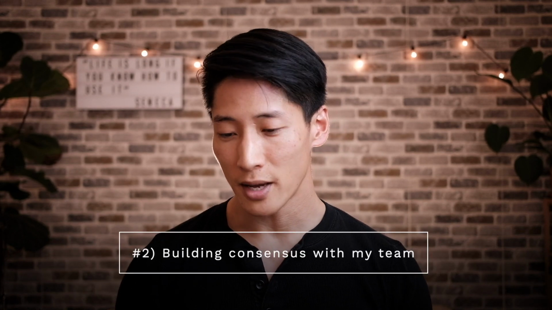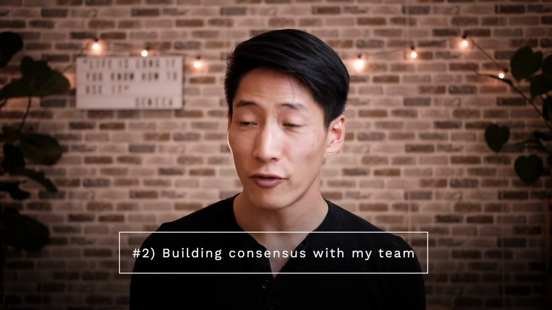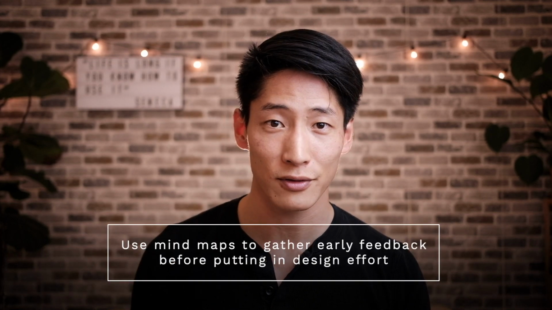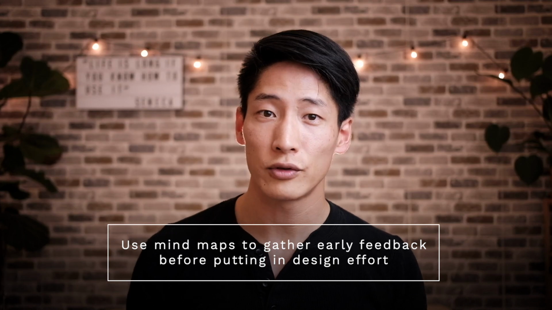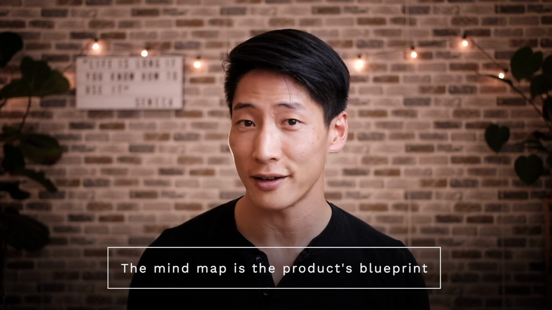That's the first reason. The second reason why I use mind maps is that it helps to build consensus with my team. Before I even touch any kind of design software, I will mind map out the entire roadmap or blueprint of the product and share that with my team members. It helps them understand how everything comes together before I put in the effort of actually designing the product. So you can think of the mind map as the blueprint for the product itself.